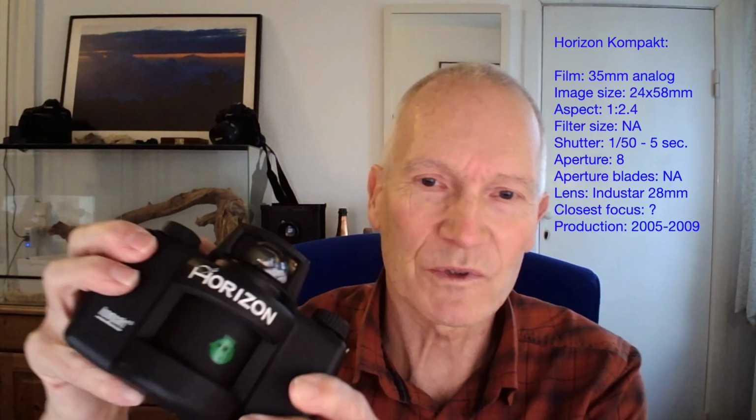Another thing about this camera is that it is able to make several exposures. I haven't advanced the film, but I can take exposure after exposure, so I can make as many exposures as I want to on the same frame. Also a creative way to make images with this camera.